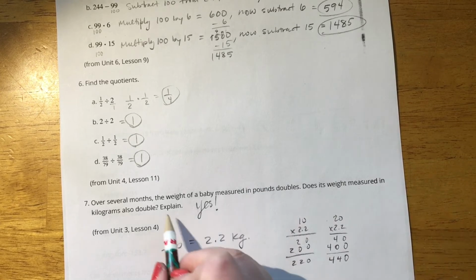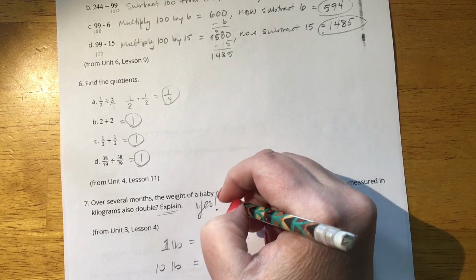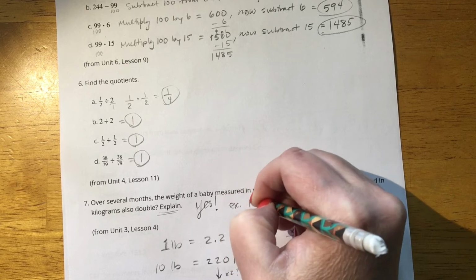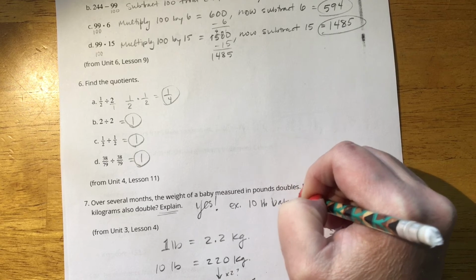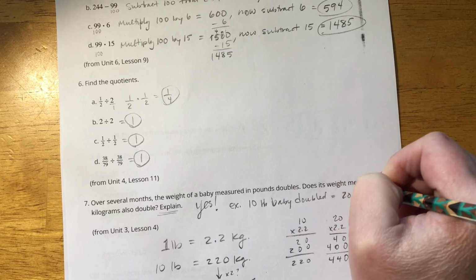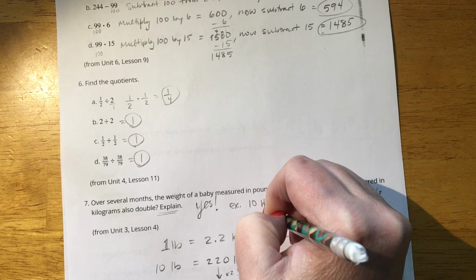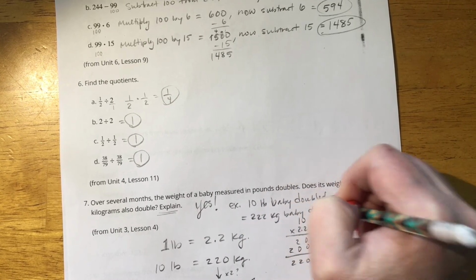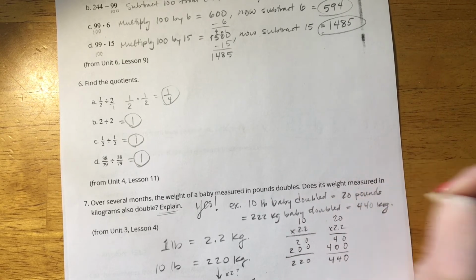Yes, it does. Now, my explanation is kind of in this work, but it shows it, right? So for example, a 10-pound baby doubled equals 20 pounds, which would equal a 220 kilogram baby doubled equals 440 kilograms, right?